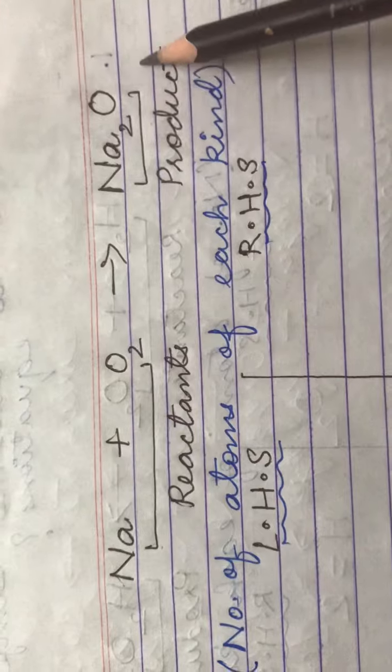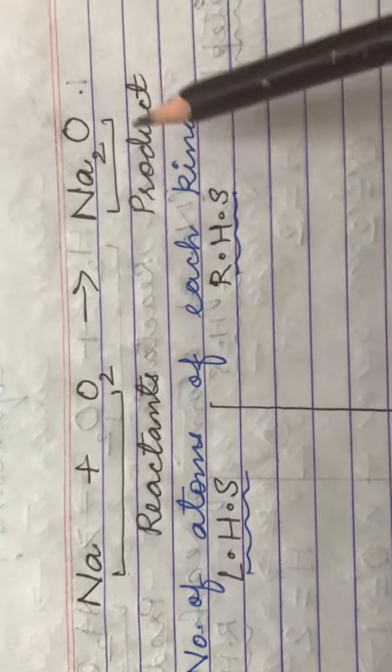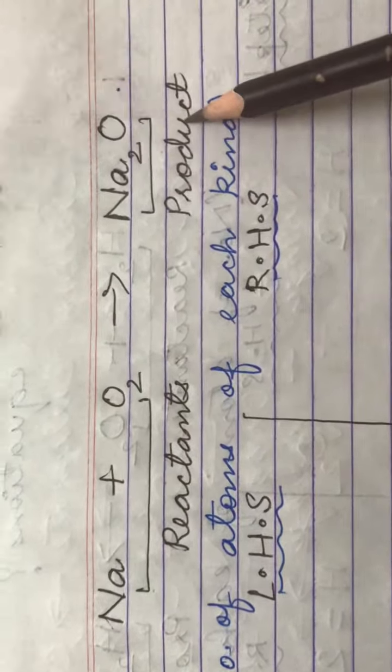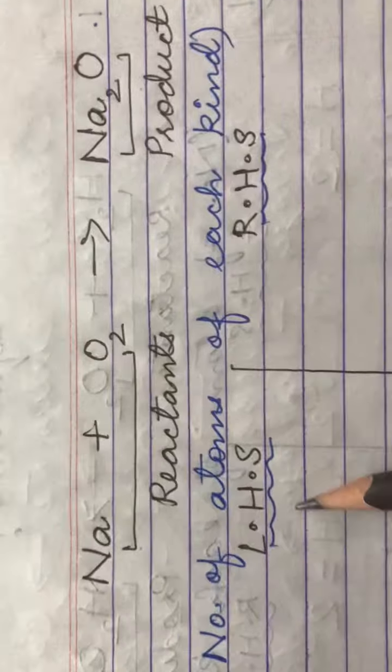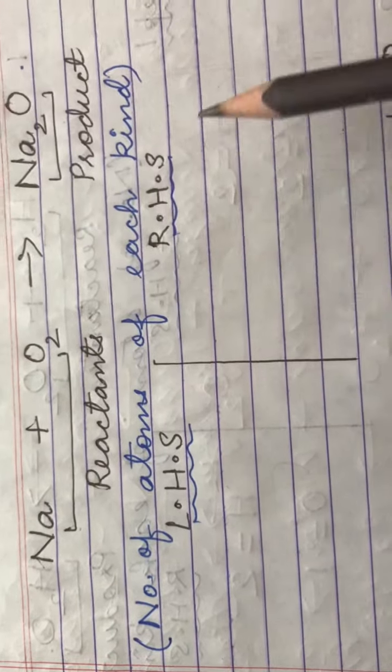Let's take another example of sodium with oxygen giving sodium oxide Na2O. Here sodium and oxygen are the reactants and sodium oxide is the product. Again, we start with the same step. We write the number of atoms of each kind on the left hand side and on the right hand side. That means the reactant side and the product side.